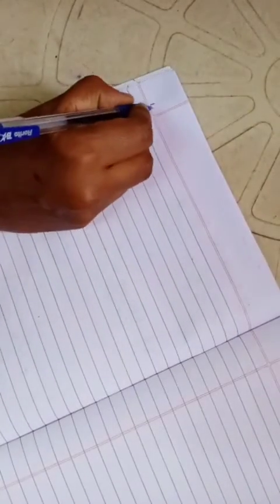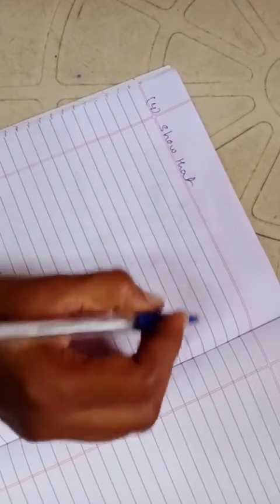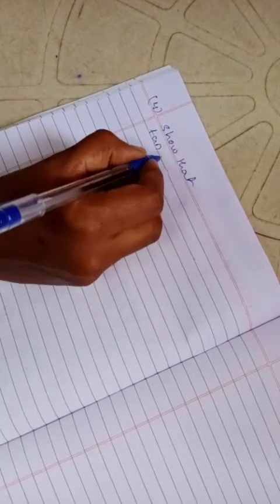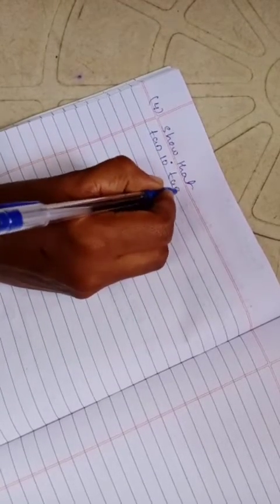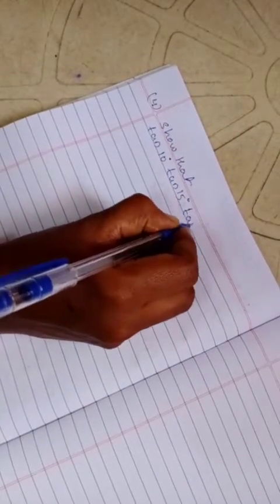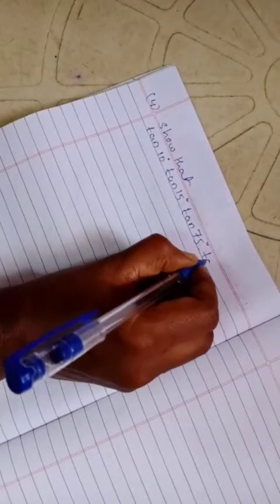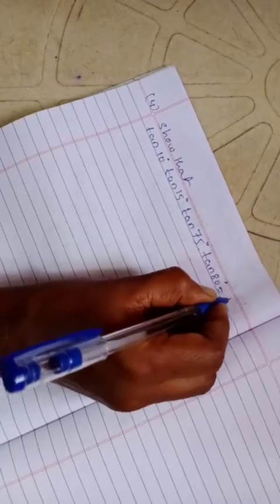Let's see one more example. Fourth one. Show that tan of 10 into tan of 15 into tan of 75 into tan of 80 is equal to 1.